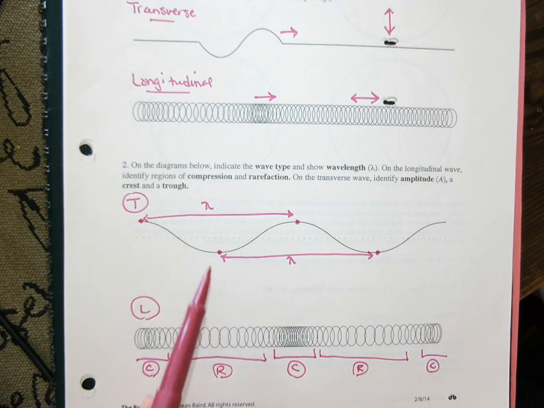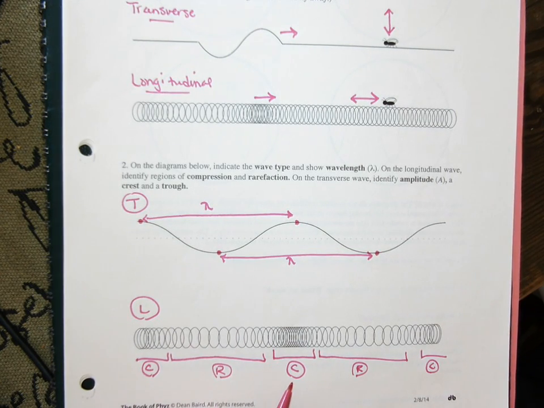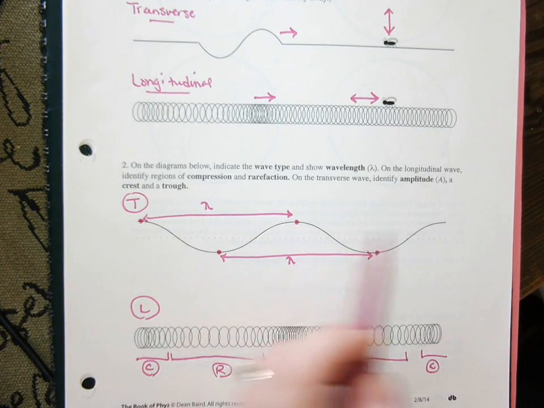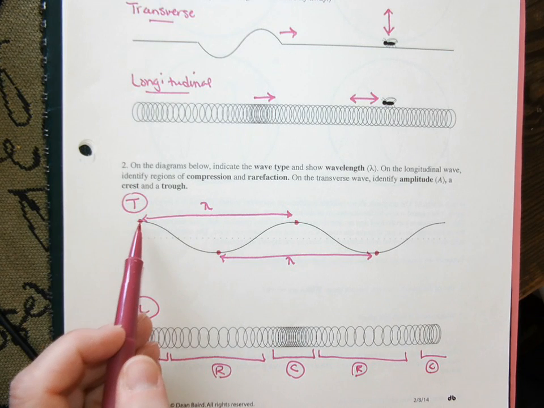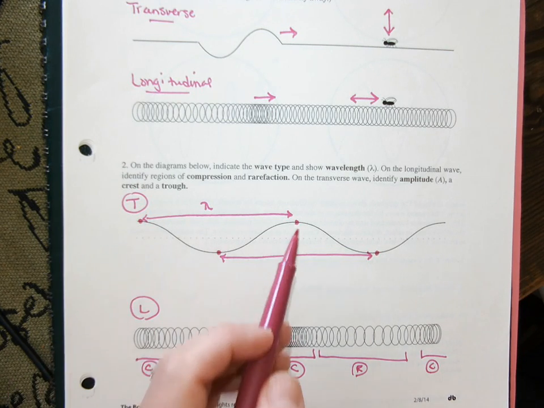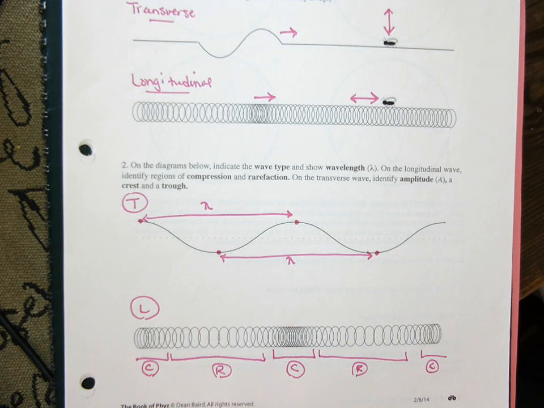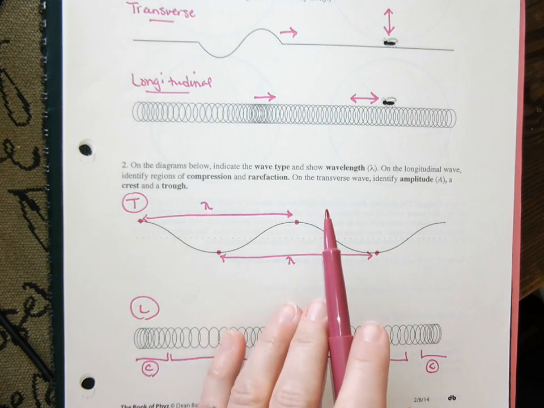When you're comparing these two, a crest is similar to a compression. So in other words, on this transverse wave, the crest, there are these tip-top maximum displacement areas. A crest corresponds to a compression on a longitudinal wave. And then, let's see what else.